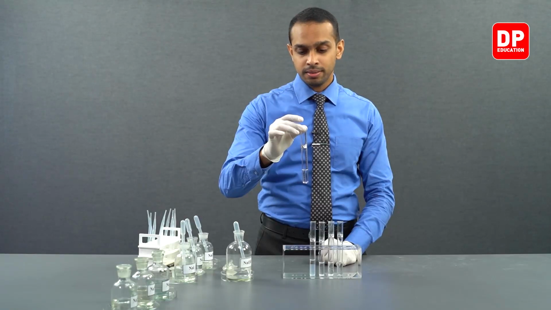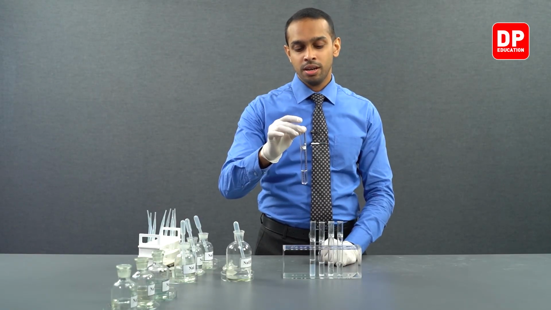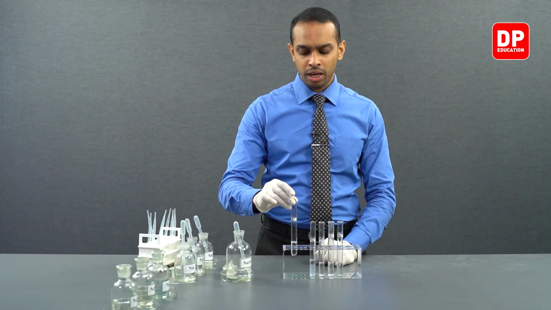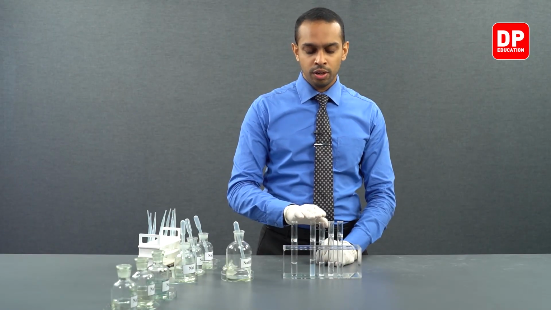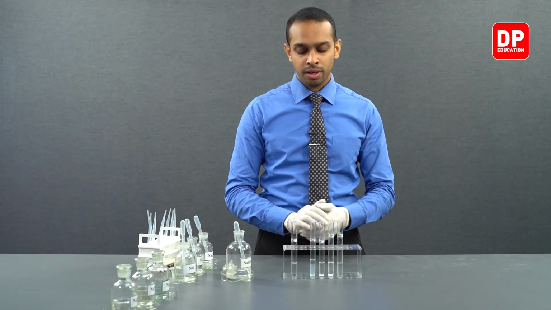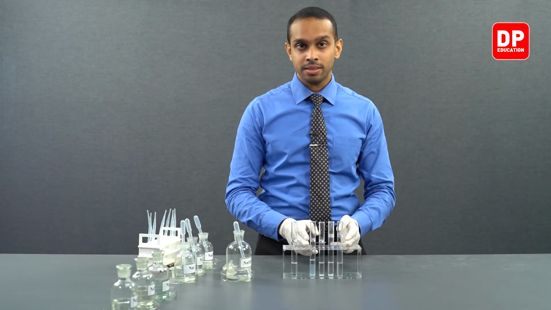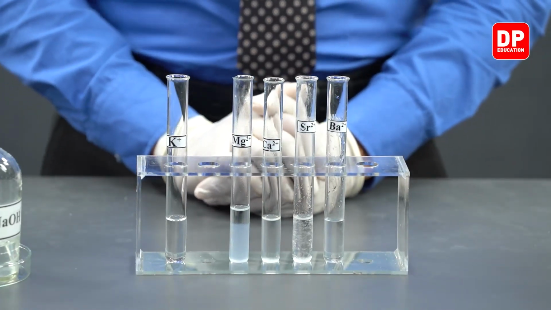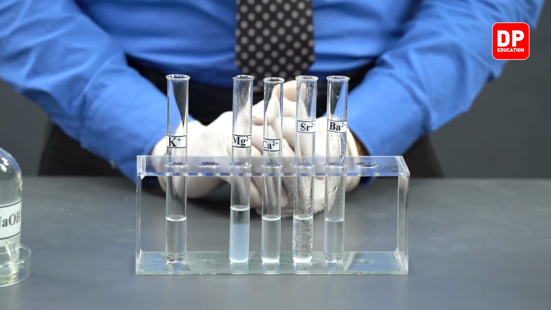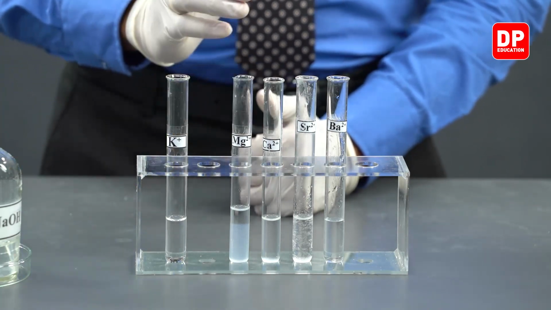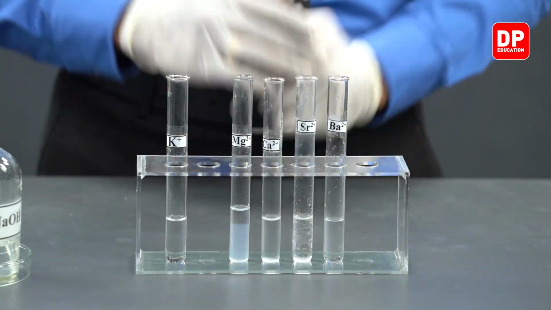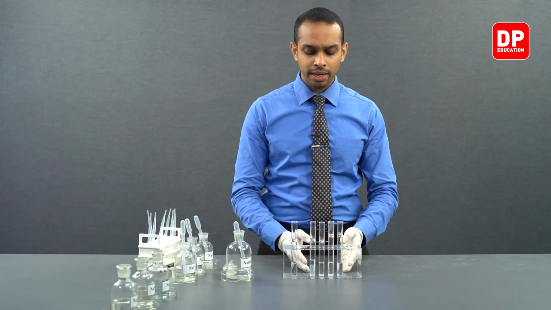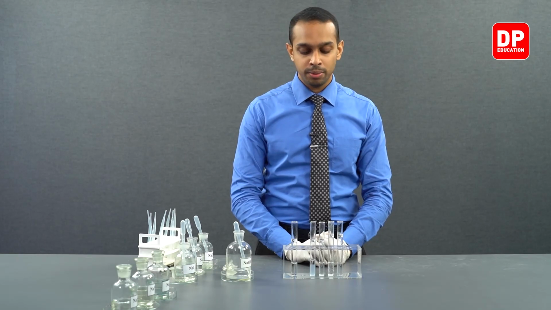We have here potassium 1 plus ions reacted with sodium hydroxide. If you keep this aside, the remainder of the test tubes contain group 2 cations. As you know, when you go down the group, the group 2 hydroxides become more and more soluble. And that is also clearly visible here.